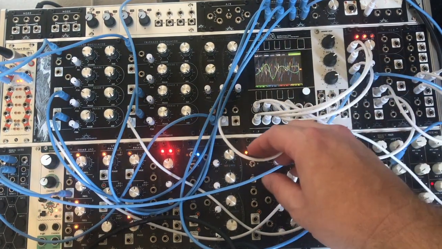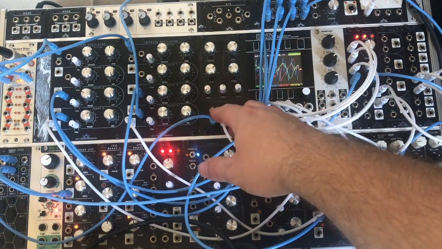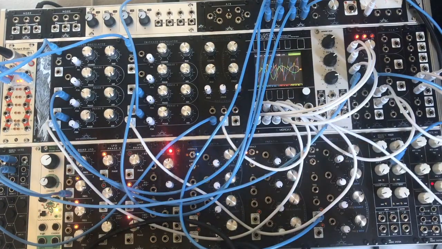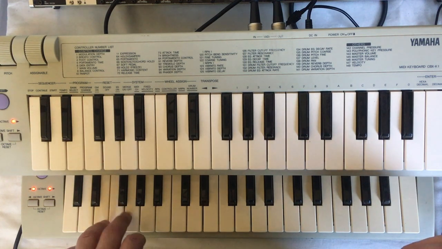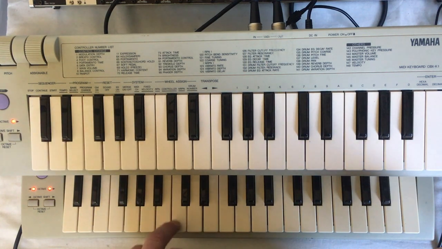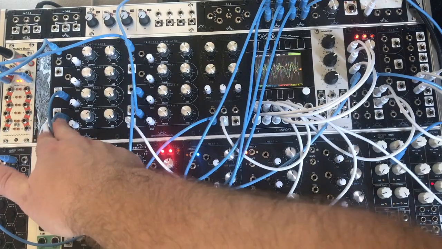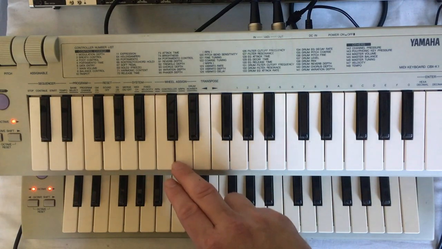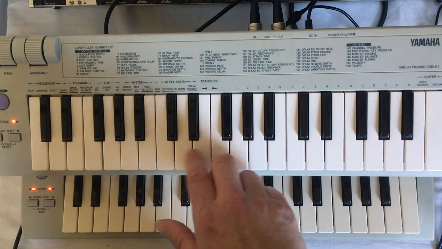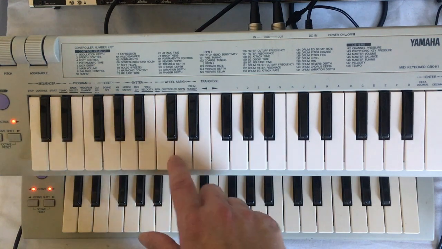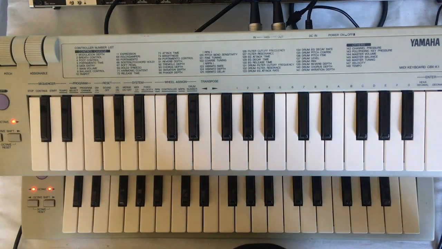Okay, so moving on to the sound sources, we have the harmonic shift oscillator, which is making the bass note. That's controlled by this keyboard. And then this triphase is droning, while this triphase is controlled by this keyboard. So at that point, they're all playing the same note.